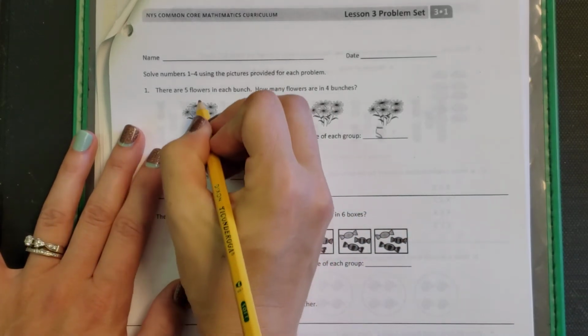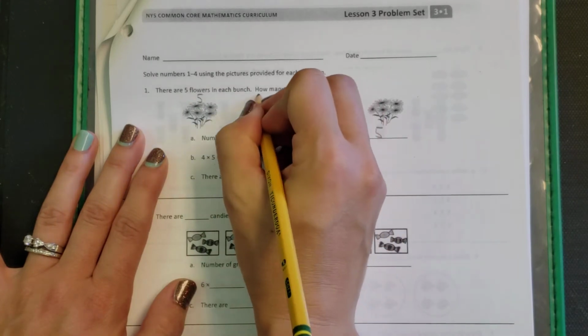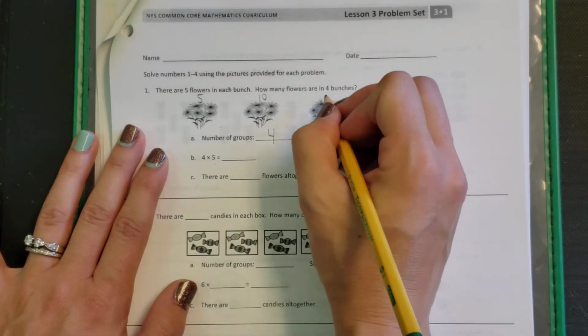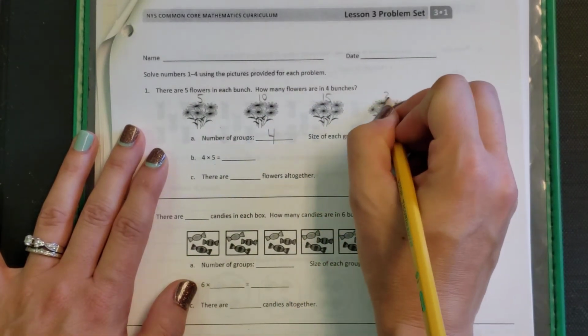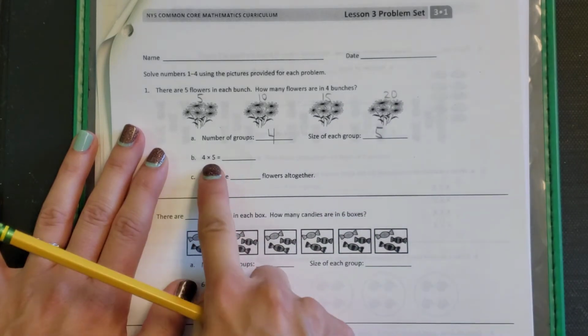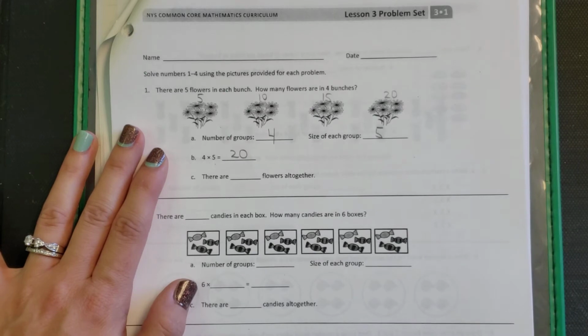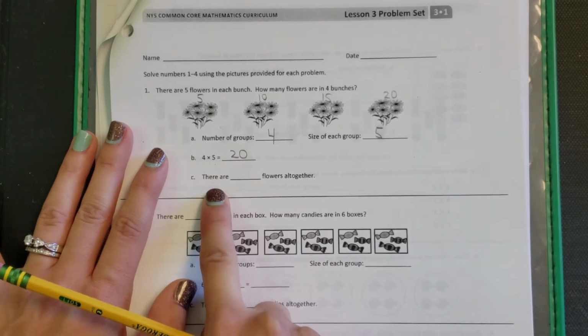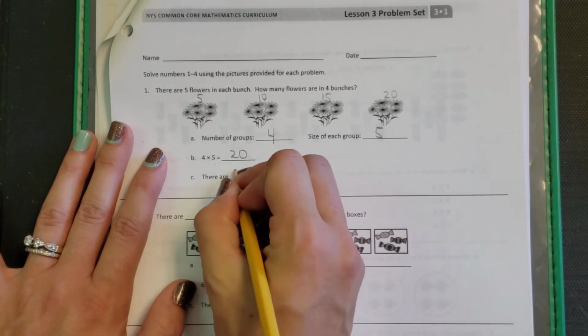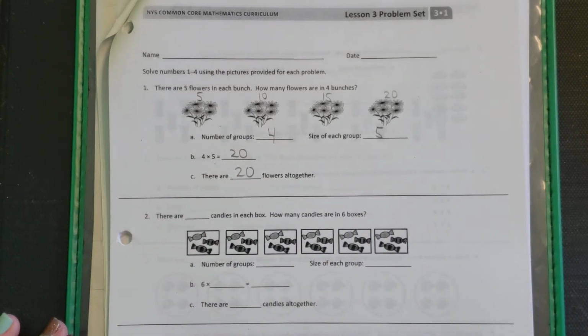That would be helpful. So here we have 5. Now our total is 10, 15, and 20. So 4 groups of 5, or 4 times 5, is a total of 20 flowers. And now we can take that information and put it into the word sentence on part C. There are 20 flowers altogether.